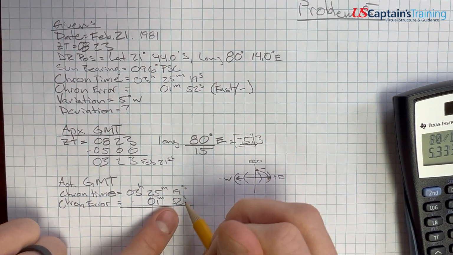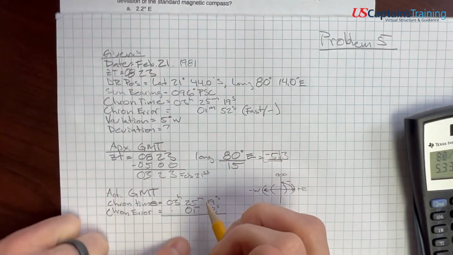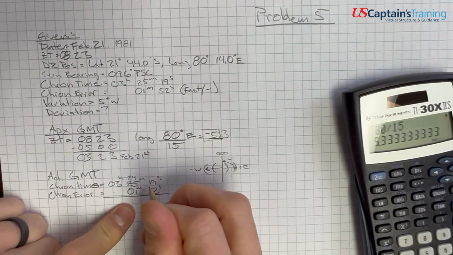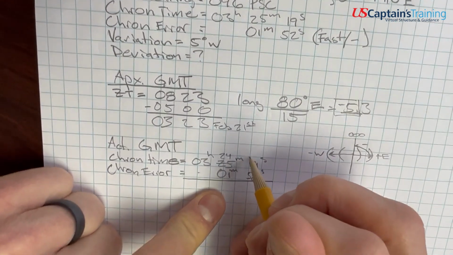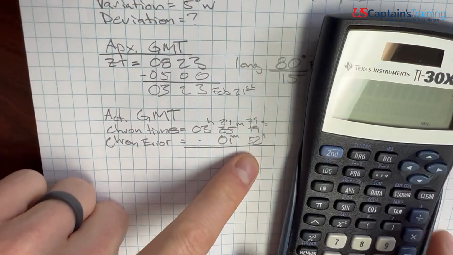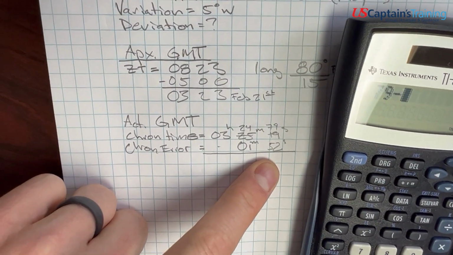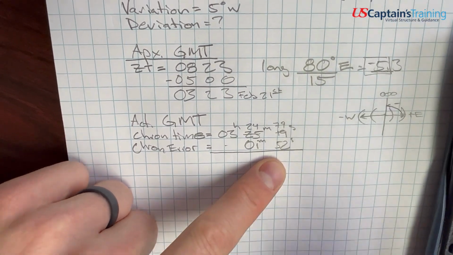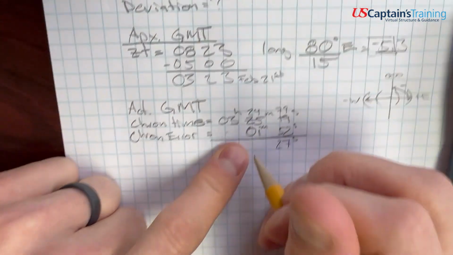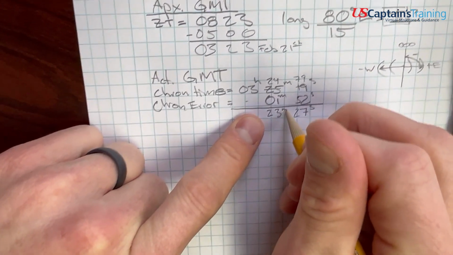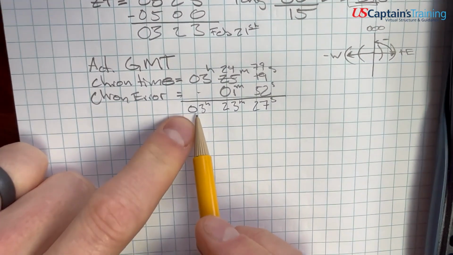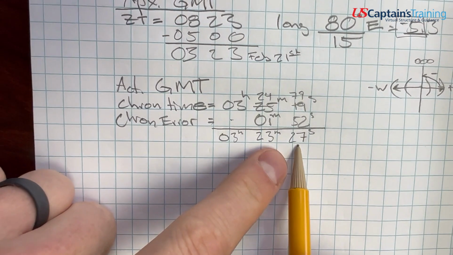Okay. So you can't take 52 from 19, right? We're going to borrow from this minutes column. So this is going to end up 24. And this, we add 60 to it. So it's going to end up 79. Now we can do it. 79 minus 52 equals 27 seconds. 24 minus 1, 23 minutes. 3 hours. There we are. So we're looking good. 3 hours, 23 minutes, 27 seconds.